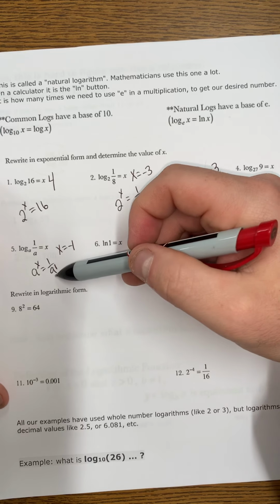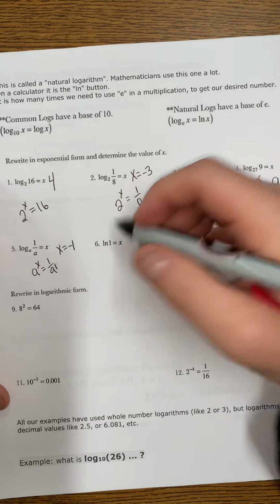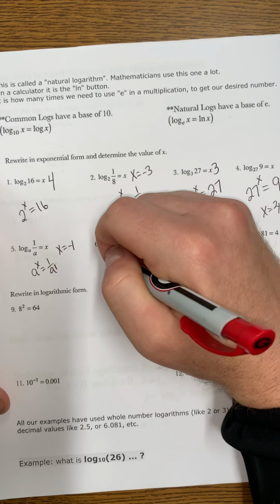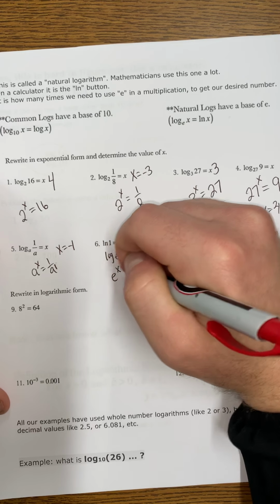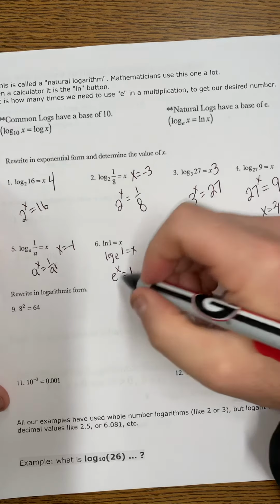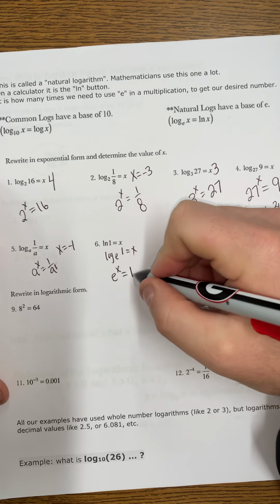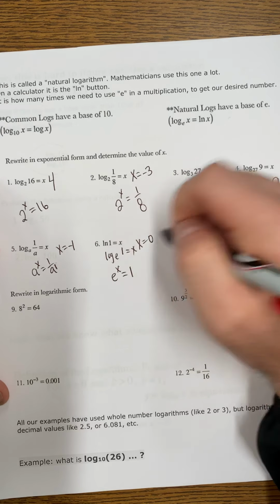Negative exponent is going to put the a in the bottom, and a has an exponent of 1. ln of 1, we can rewrite this as log base e of 1 is equal to x. So e to what power is equal to 1? The only thing we can raise a number to and get 1 would be 0.